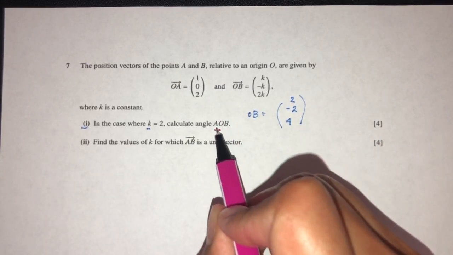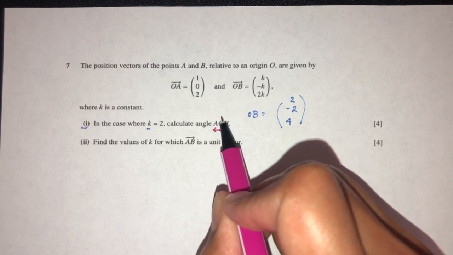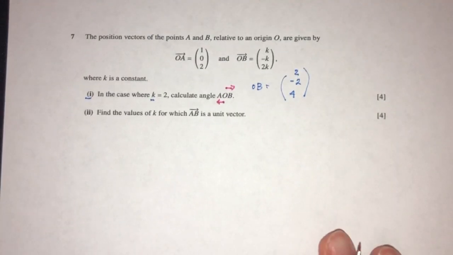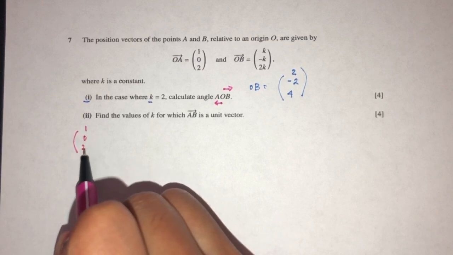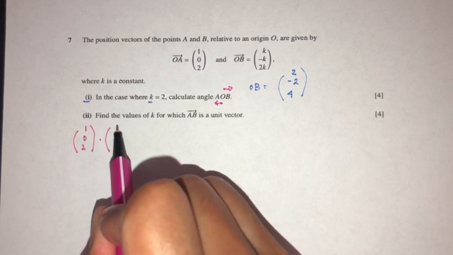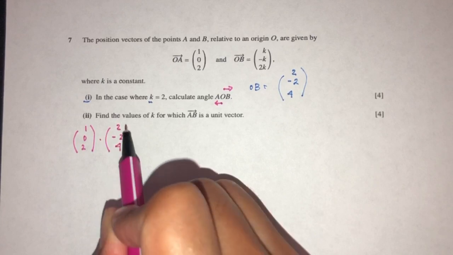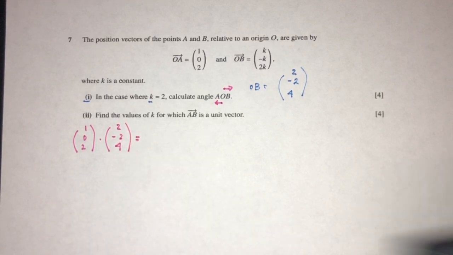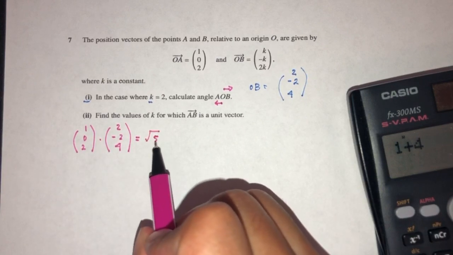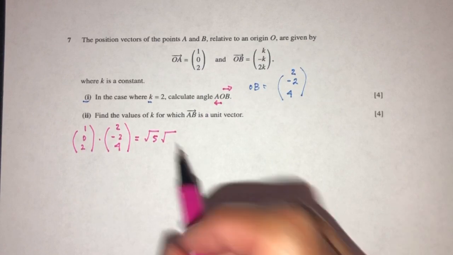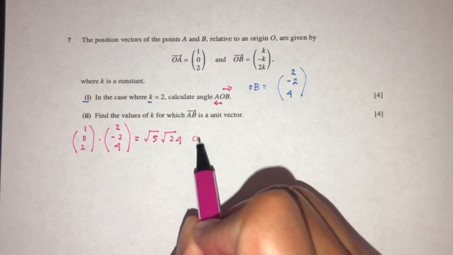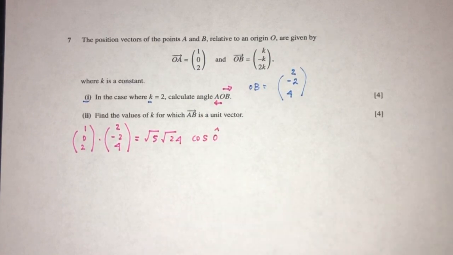So from O, we have to find the direction OA and OB. So we have those two already. We can find the angle. So that will be the dot product. That'll be (1, 0, 2) dot (2, minus 2, 4) is equal to the magnitude, which should be 1 plus 4 for the first one. That should be root of 5. This one should be 4 plus 4 plus 16. That should be 24. That should be cos of the angle O right here.